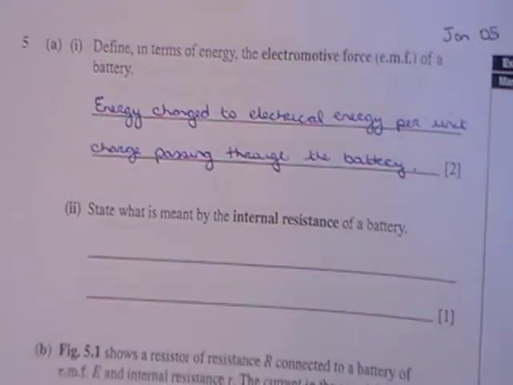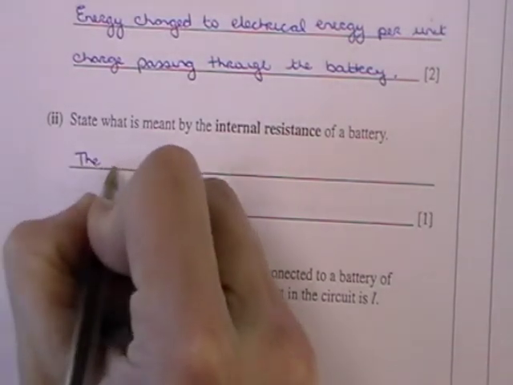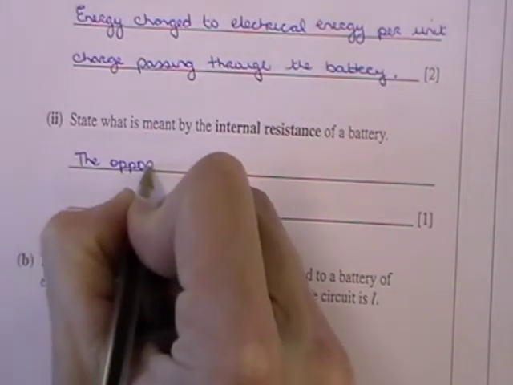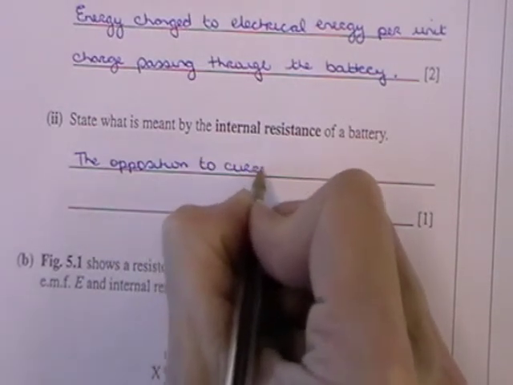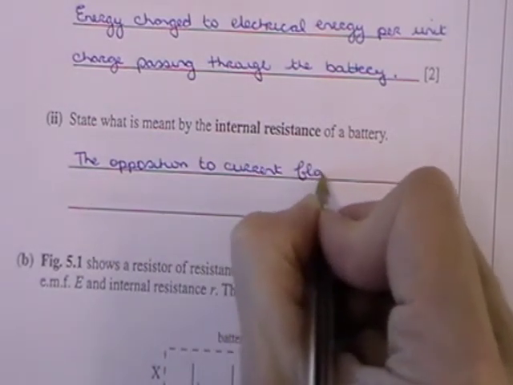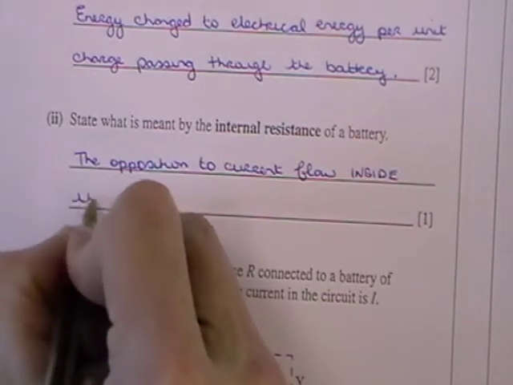And then the next question asks you what is meant by internal resistance. And the internal resistance is the opposition to current flow. And it comes from inside the battery. So that's important that you get that word in there, inside the battery.